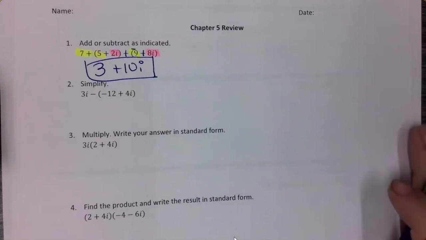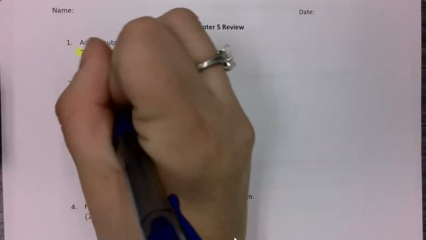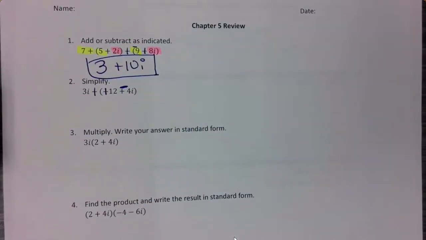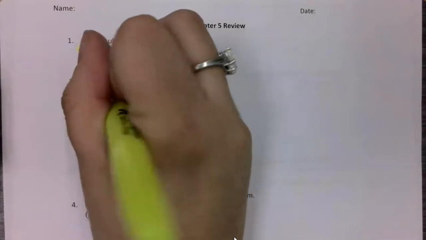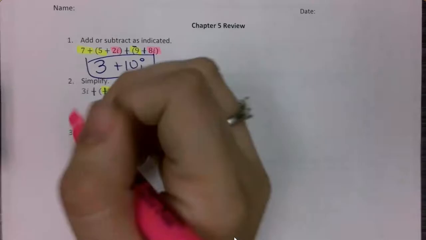Number 2, same idea. I want to go ahead and distribute that negative. So this is going to become positive, this is going to become positive, and this last term is going to become negative. Then I want to go ahead and combine like terms. I always start off with my real numbers when writing with complex numbers. So 12 is going to go out front. And then my imaginary numbers get added together and put at the end.